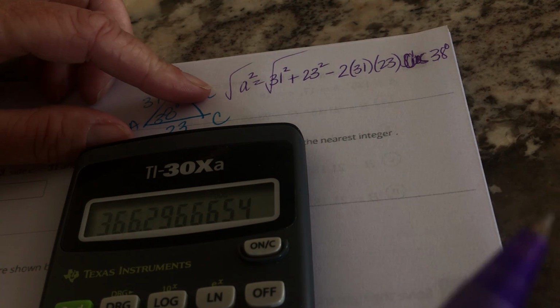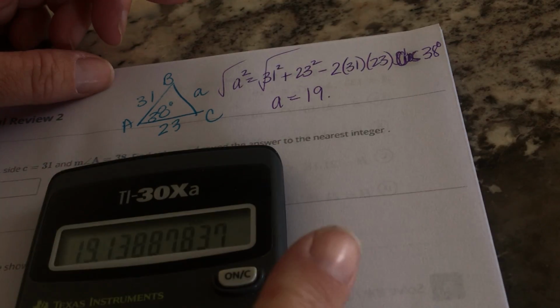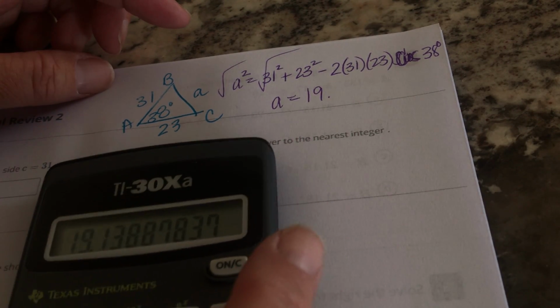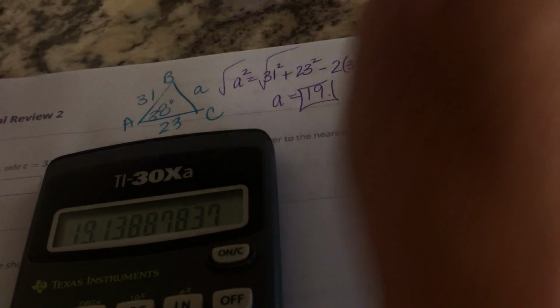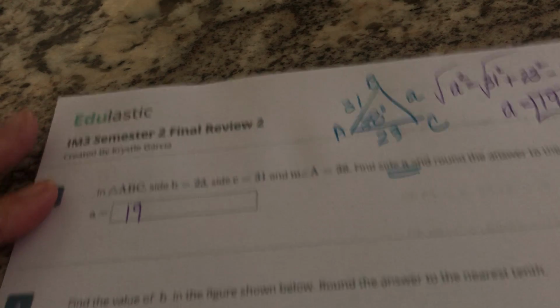So square root, and we get side A is 19, it says to the nearest integer, so that's just 19. So that's what you should have typed in for number 1.